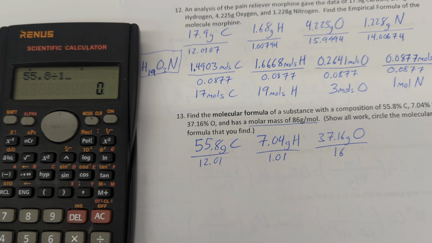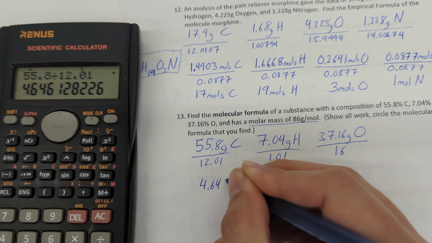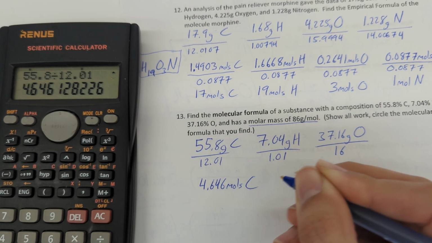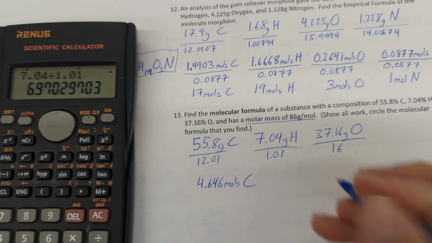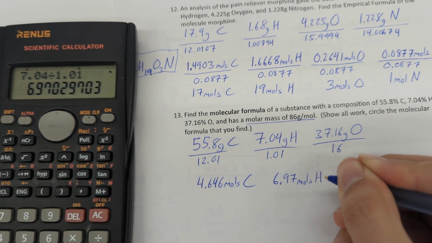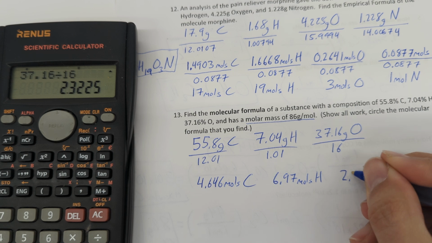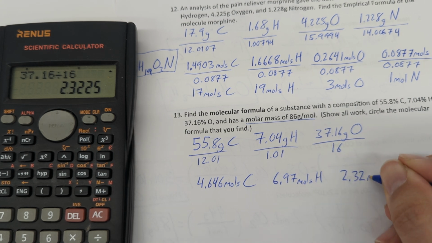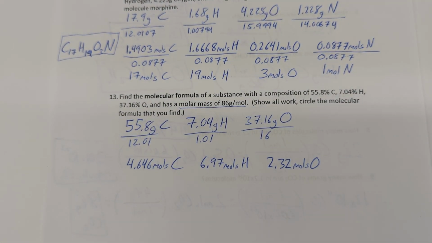55.8 divided by 12.01. We get about 4.646 moles of carbon. 7.04 divided by 1.01 gives us about 6.97 moles of hydrogen. 37.16 divided by 16 gives us about 2.32 moles oxygen. All right, so we're in a good spot right now.